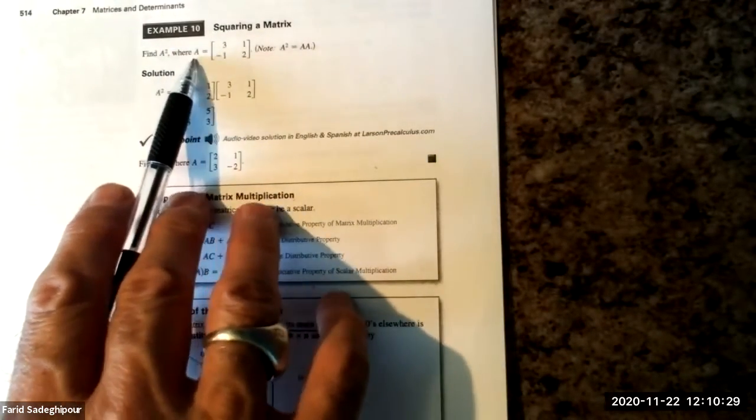Like here, how do you find A to the power of 2? A to the power of 2 basically means take the A and multiply by itself.